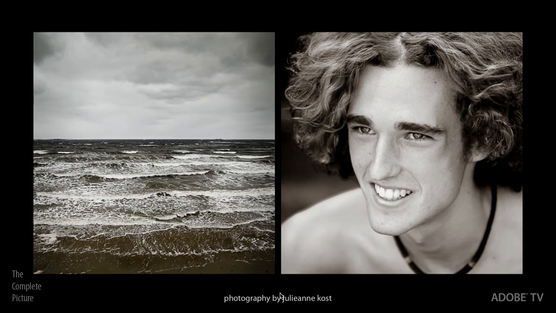Similarly, in here, we've got two images very similar in contrast and tone, very desaturated. And what's holding these together in addition to that is the fact that he's got this very beach-like necklace that you would see very typical on a surfer. And here we are at the ocean. So that connects those as well.